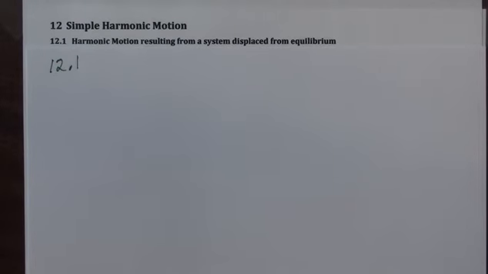And a system near equilibrium either will exponentially go toward that equilibrium, like a door that's gradually closing under friction, going to its equilibrium point, or a swinging door, or a swinging pendulum, or a mass that's oscillating at the end of a spring. All of these are simple harmonic motion. And it's even a more important problem than the problems that we discussed in the first few chapters having to do with motion and a constant acceleration.